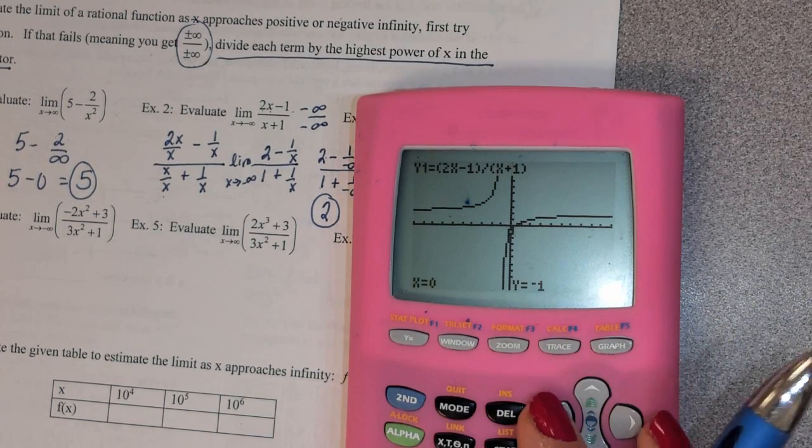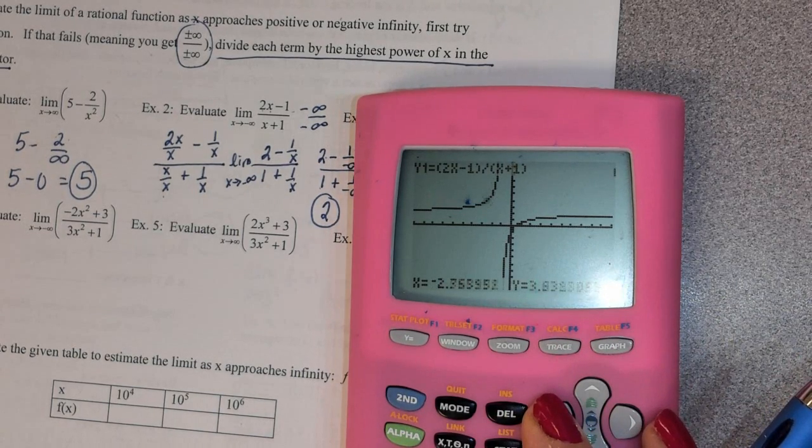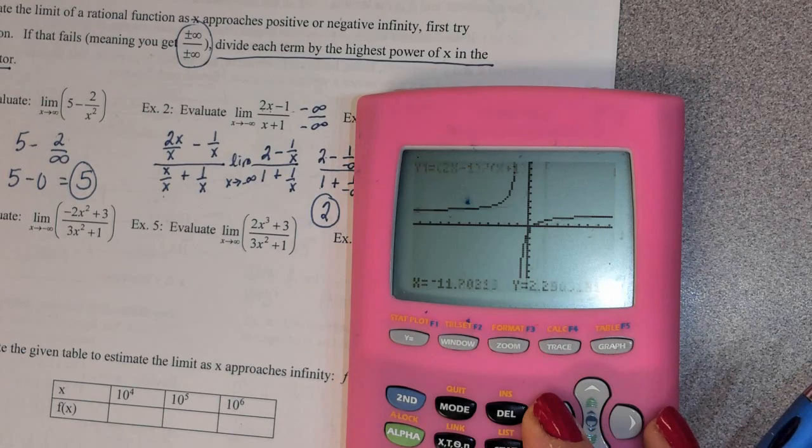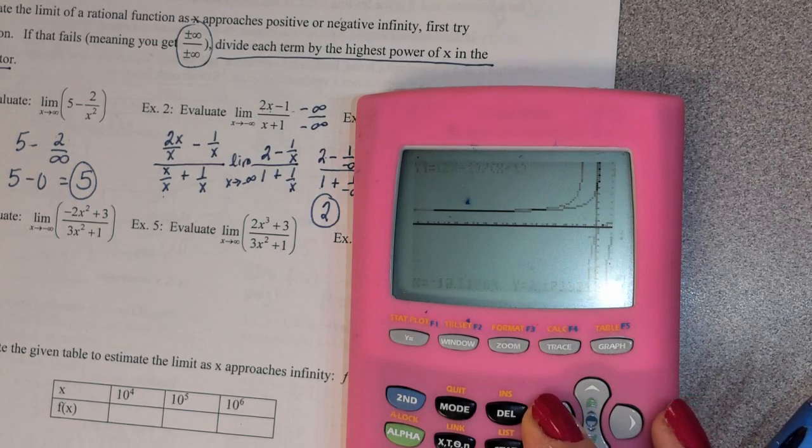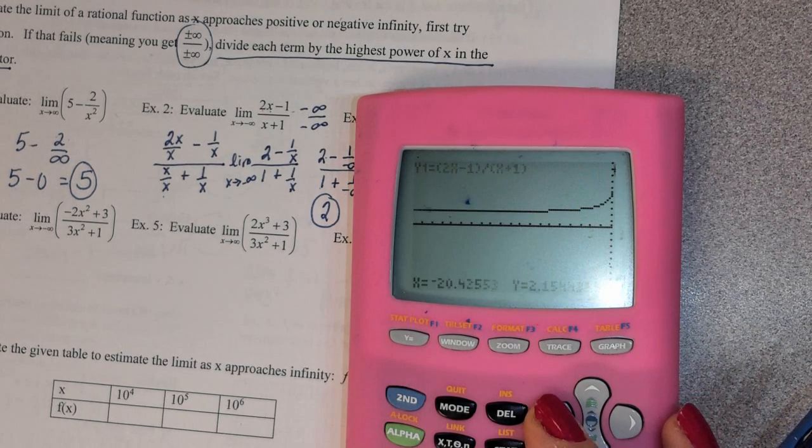So I hit trace, and I want to know if x goes down to negative infinity. As x gets smaller and smaller, what is the y value we're approaching? You can see that as x is going down to negative infinity, if I just stop now, we might even think it's going to be like 2.14 or something.